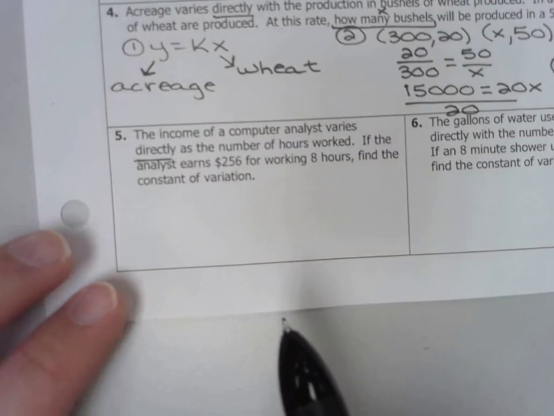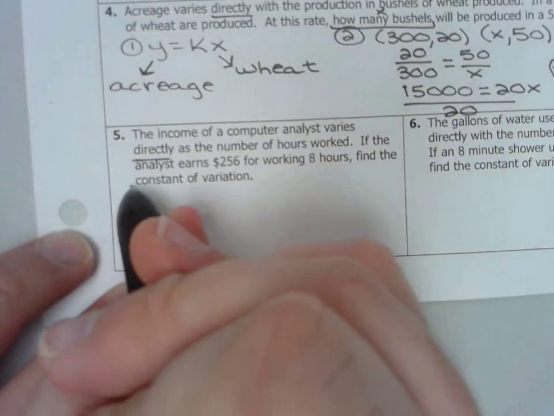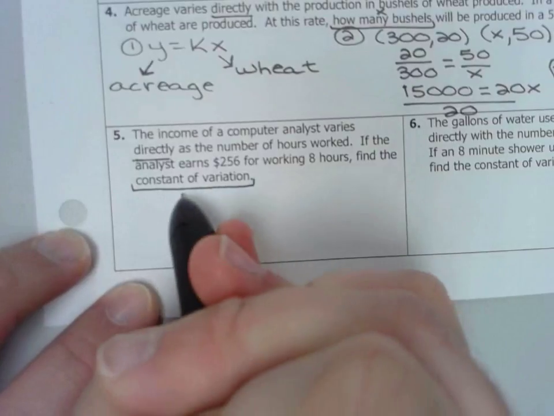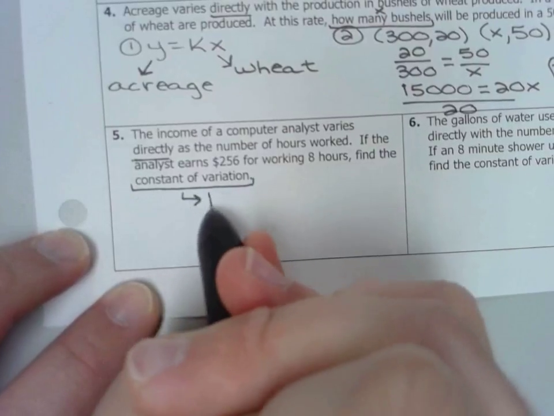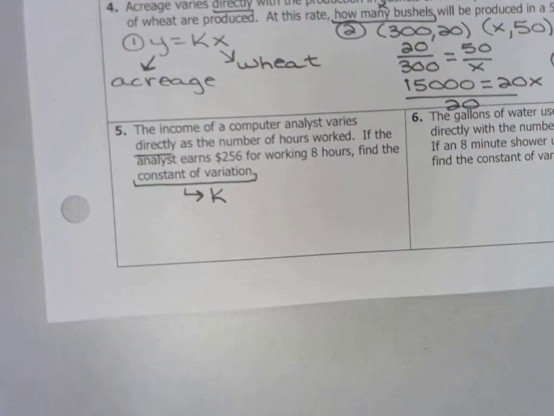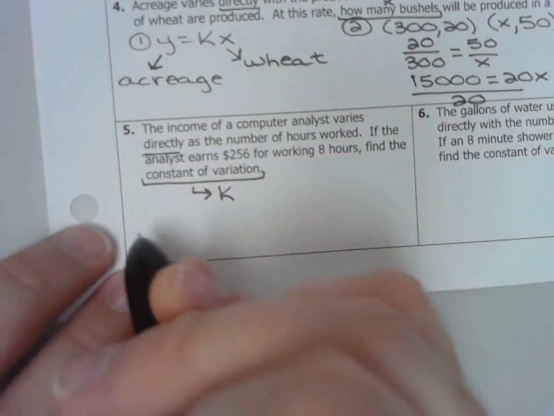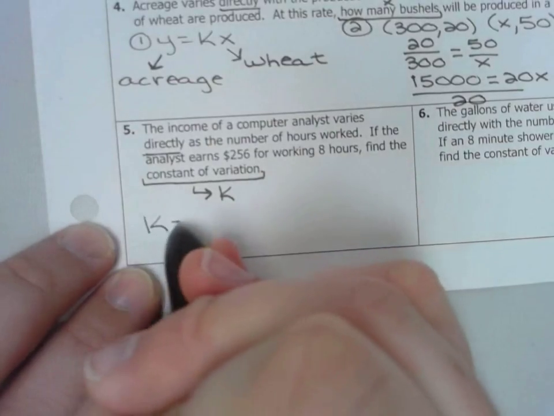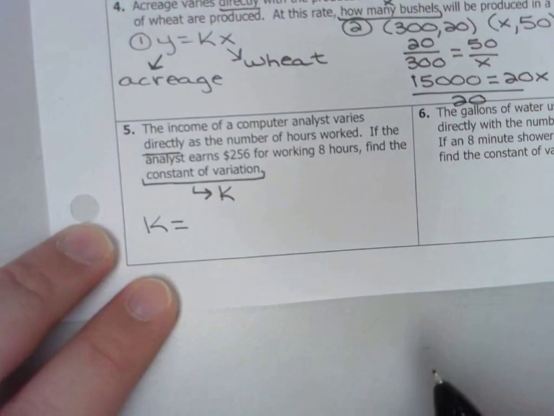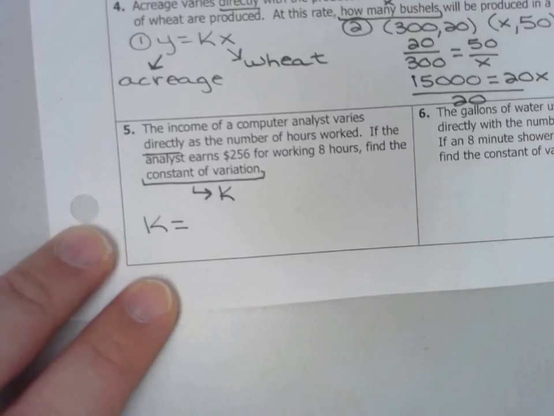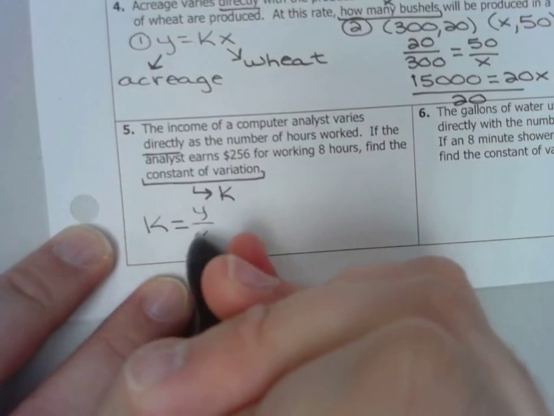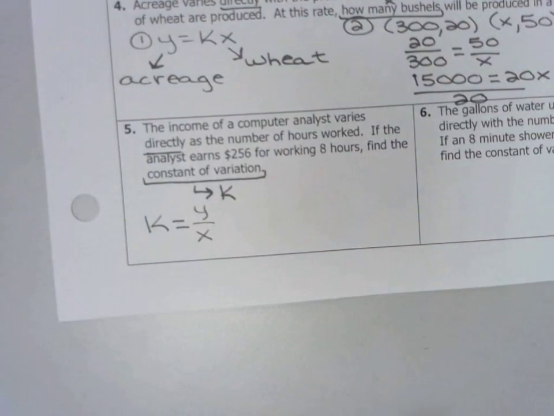Now, this is different. What do I want to know on this one? Constant of variation. Constant of variation is what variable? K. K is always your constant of variation. This is a little different and wants to know K on this one instead of X or Y. So if I want to know K and it varies directly, what's the formula for K for direct? K equals X times Y? Or no, YX. Look at your warm-ups if you need to, or your notes. K equals Y over X. For direct, it's Y over X, as I want to know the constant of variation.